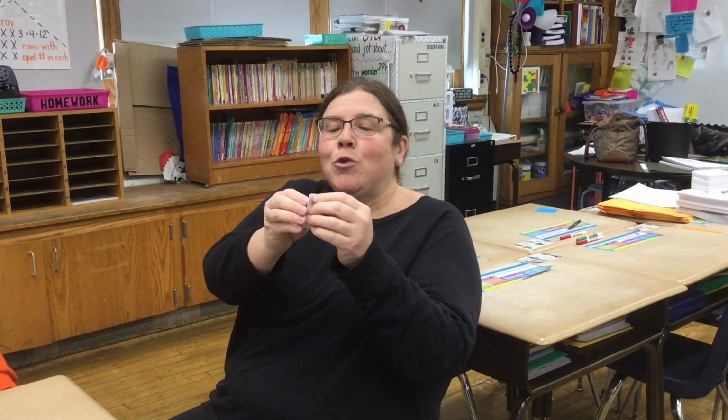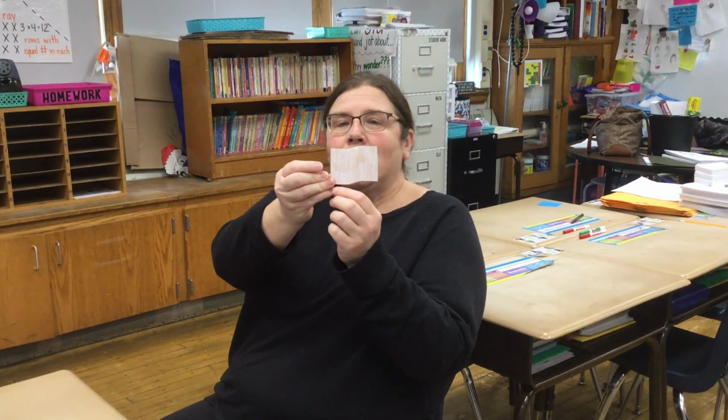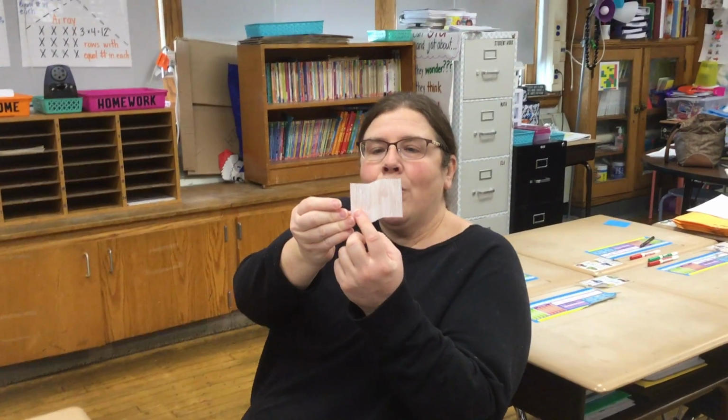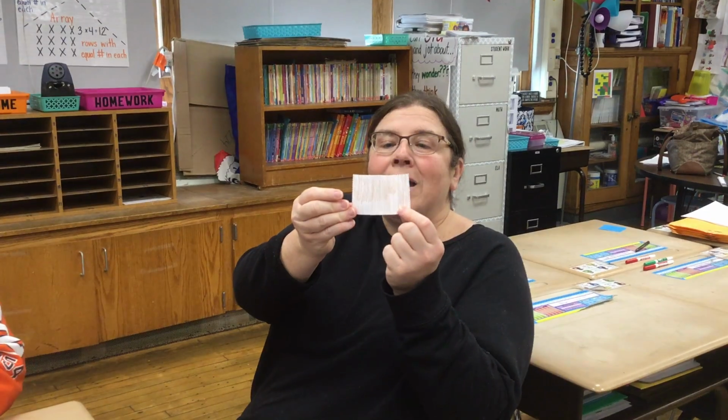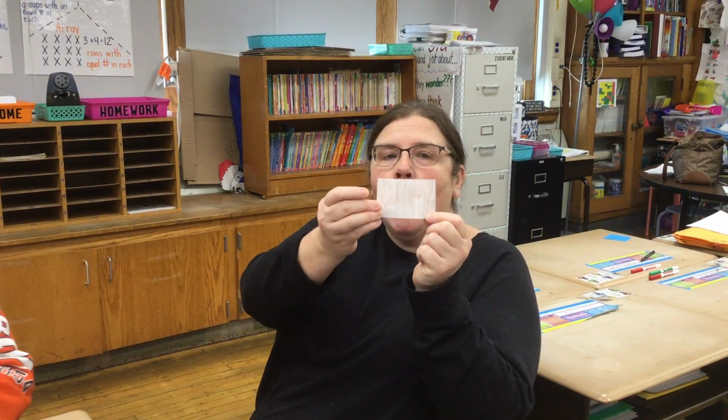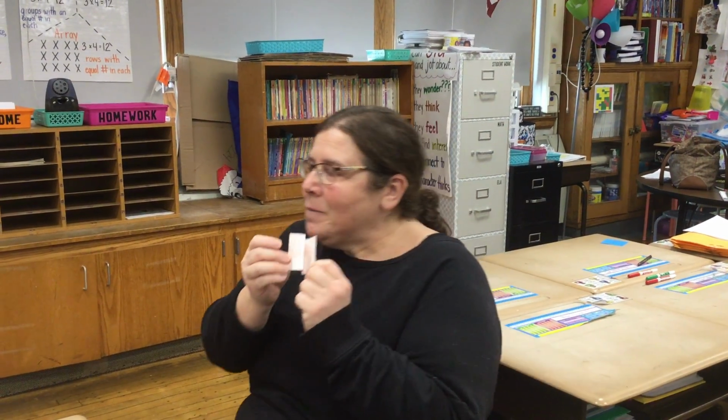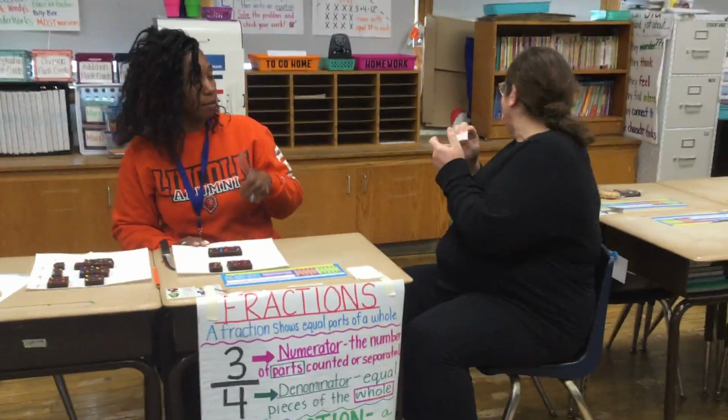Let's see if I have 3 equal parts. What do you think, Mrs. Curry? Looks good. 1/3 plus 1/3 plus 1/3 makes 3/3, 1 whole brownie. How'd I do, Mrs. Cunningham? It looks good. Excellent. I like it.